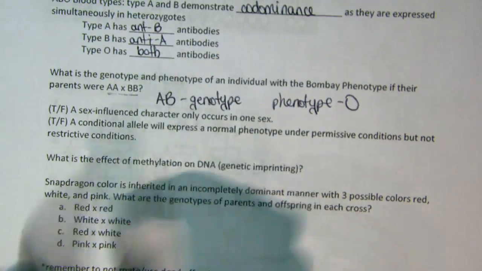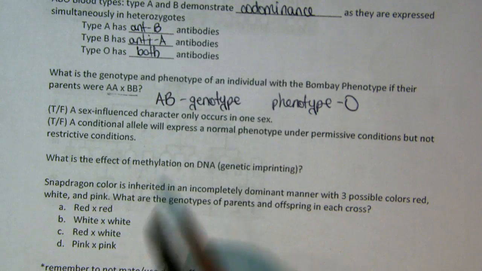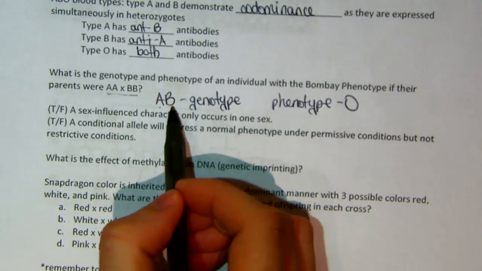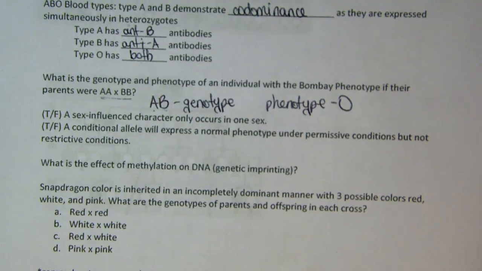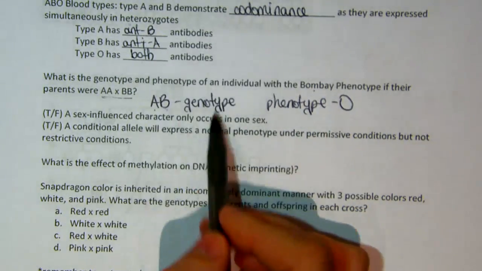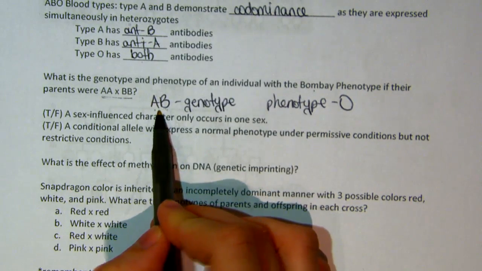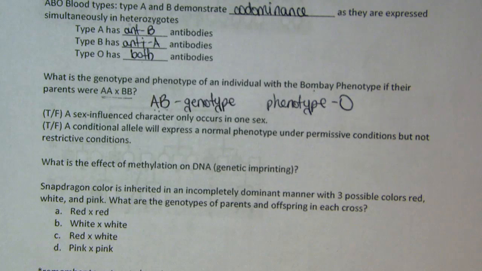So they have type O, which they have both of them, so you can't give them type A, B, or AB blood because they don't have what's necessary to make that blood okay in their body. So anybody with a Bombay phenotype, regardless of what they are phenotypically, they present as O.